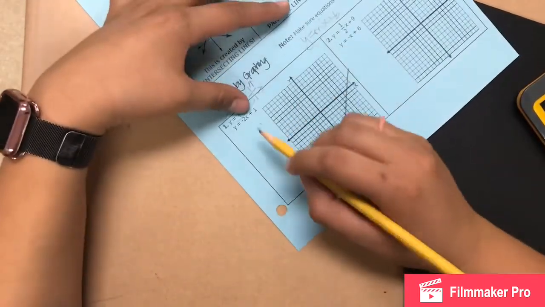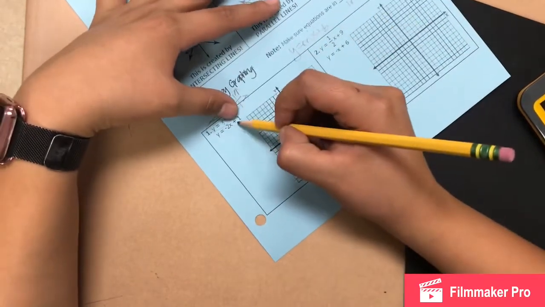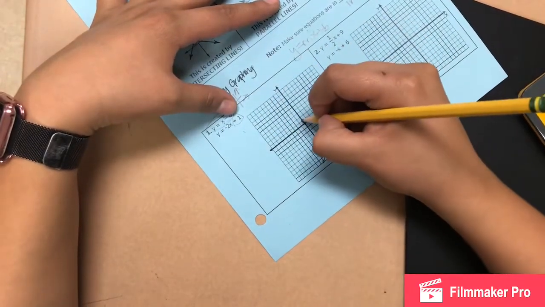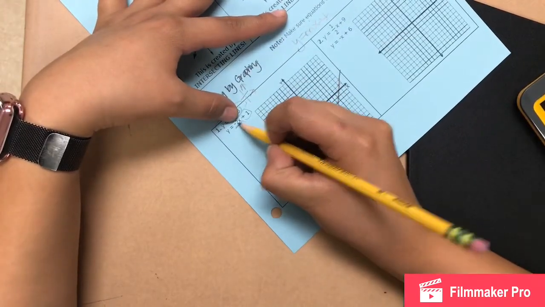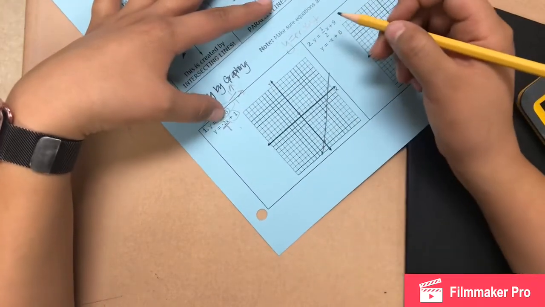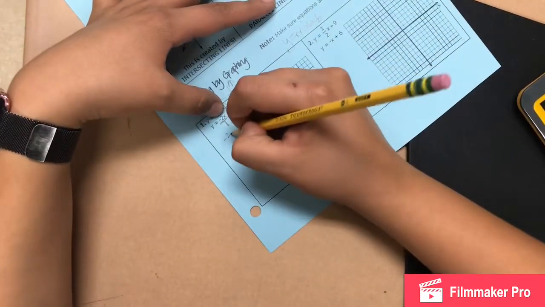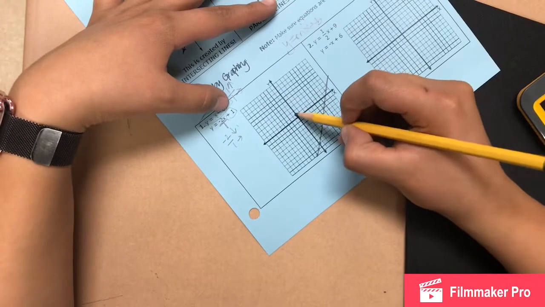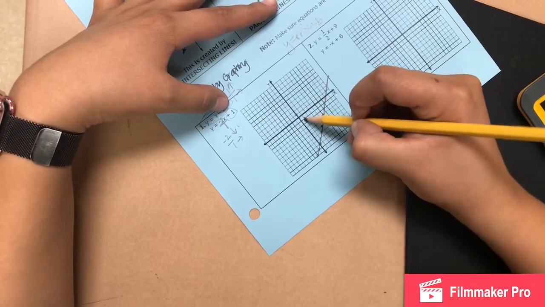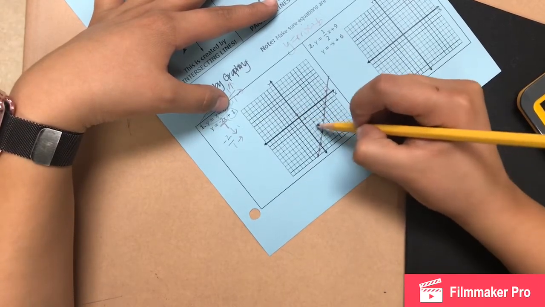Then I want to graph the second line. So we're going to start with our y-intercept, which is +1 on the y-axis. My slope here is -2. We're going to make a fraction by putting it over 1. -2 over 1 is down 2, right 1 from starting at +1. So down 2, right 1, down 2, right 1, down 2, right 1.